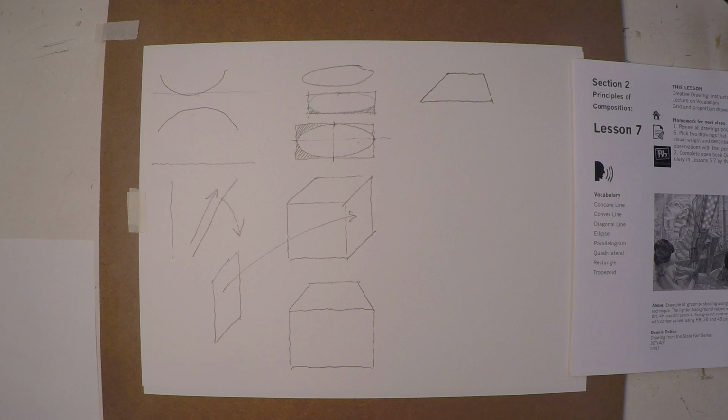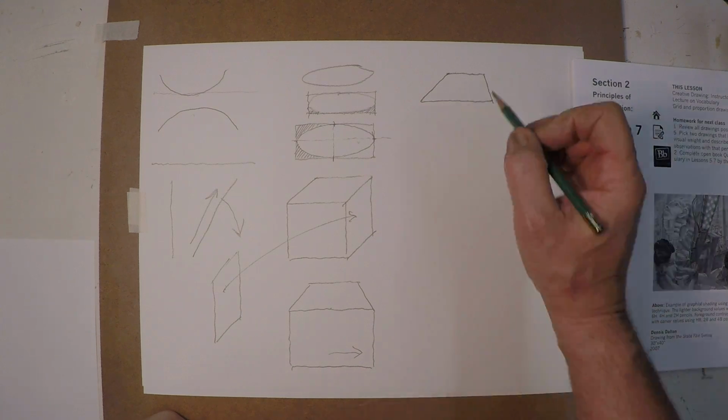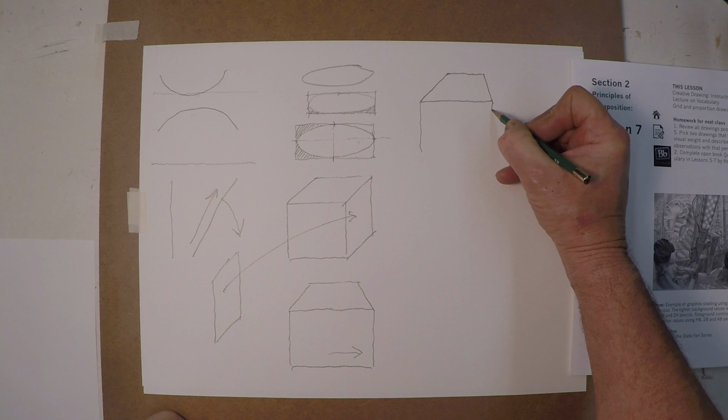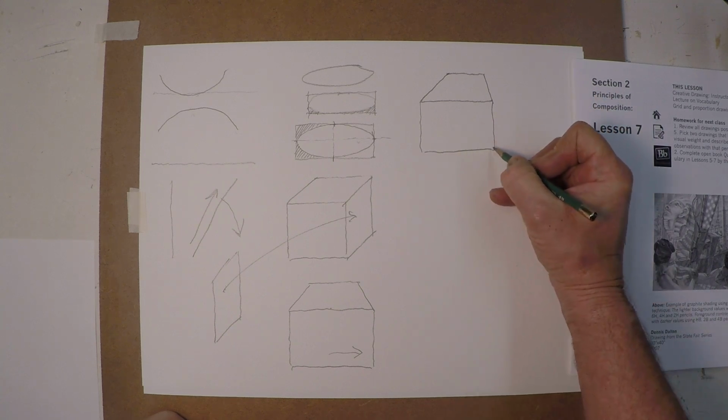If you were standing directly in front of this shape, it would look like this in perspective. Now, if you wanted to move a little more to the right, over here, you might see this as the top shape. This top shape is also called a receding plane, this thing.